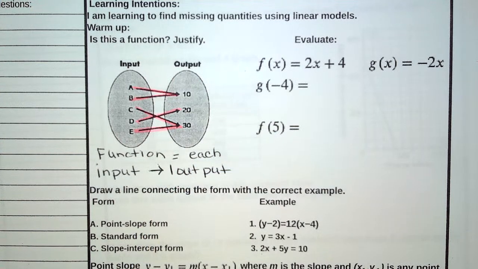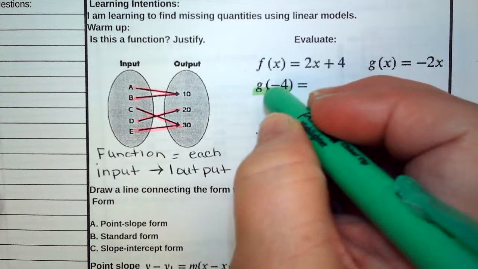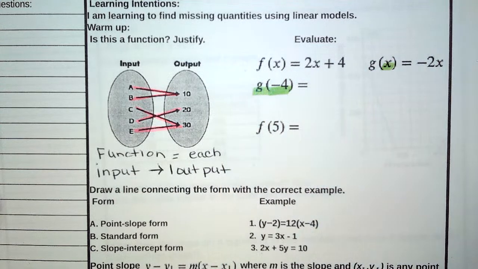For the next one, you've got a function f of x and you've got a function g of x. So as I'm looking at these, what do I do? Well, I notice I've got g, where x is, I've got -4.